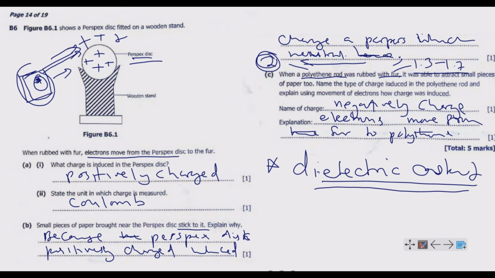So please find time to check on this concept, the dielectric constant. It will help you to appreciate more, but basically that's the principle that I've explained. So ideally electrons move from a material with a lower dielectric constant to a material with a higher capability to store a charge, which is indicated by a higher dielectric constant. So basically this is how you answer this question to get the 5 marks.